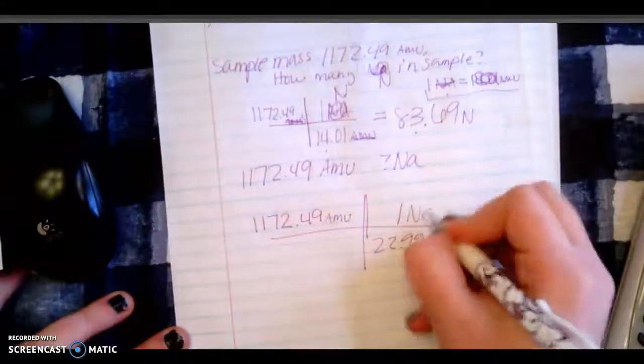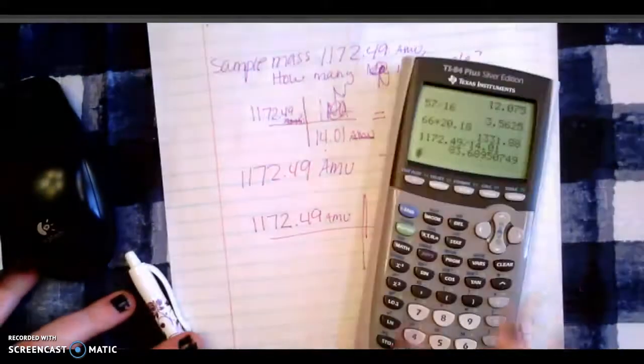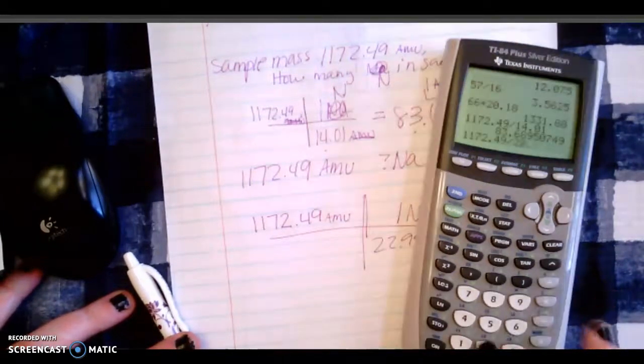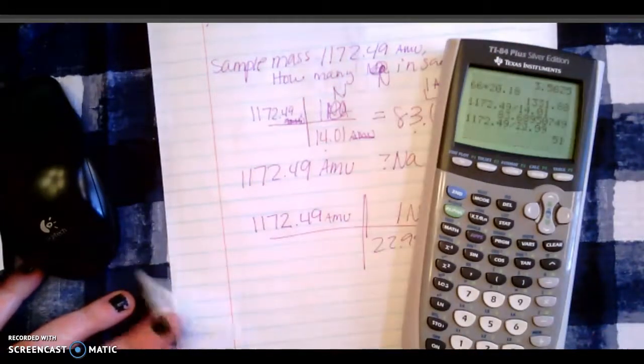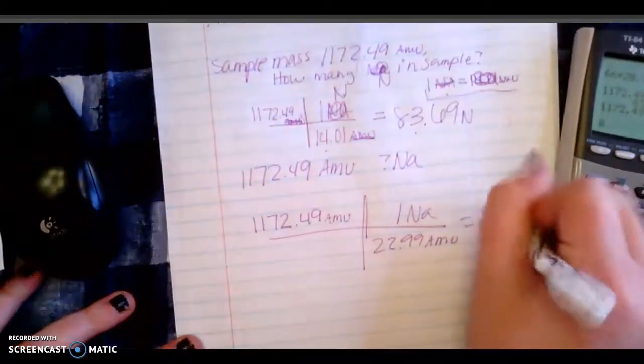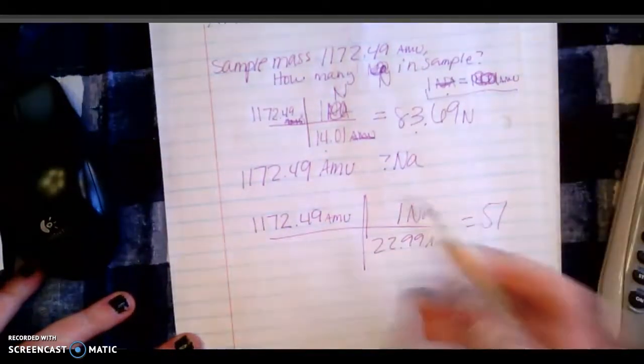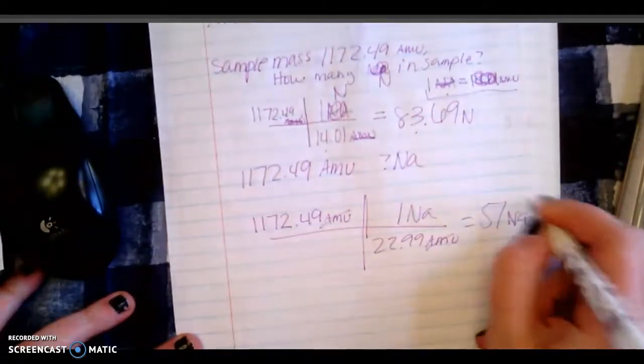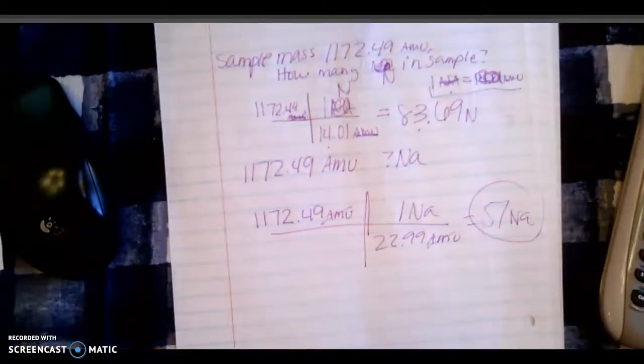And then that is one sodium. I'll plug that into my calculator. 172.49 divided by 22.9. And that gives me 51. And I don't even have to round that one. Okay. My AMUs canceled, and I'm left with 51 sodiums. Okay, so that's my answer.